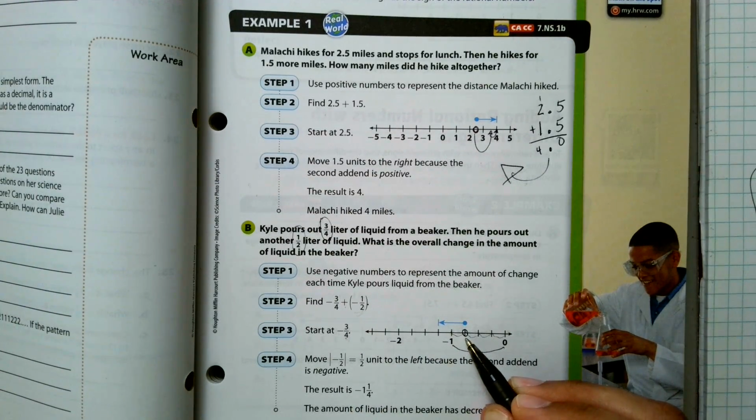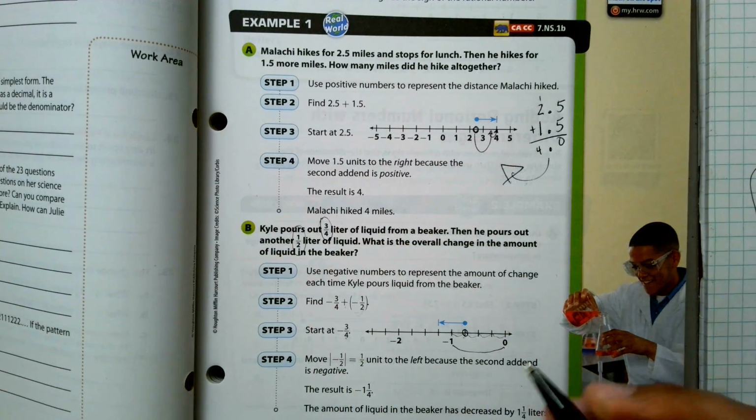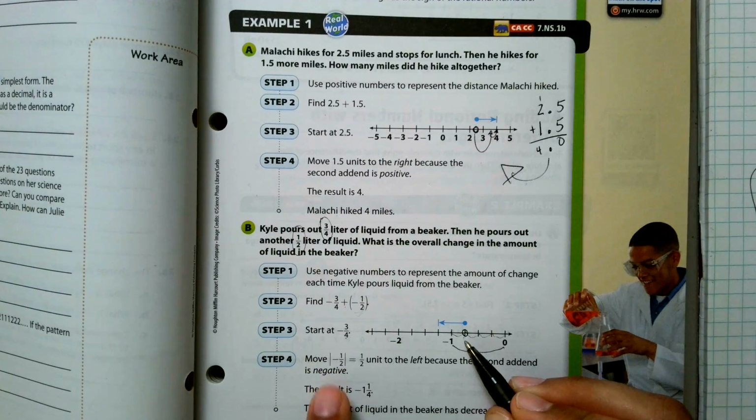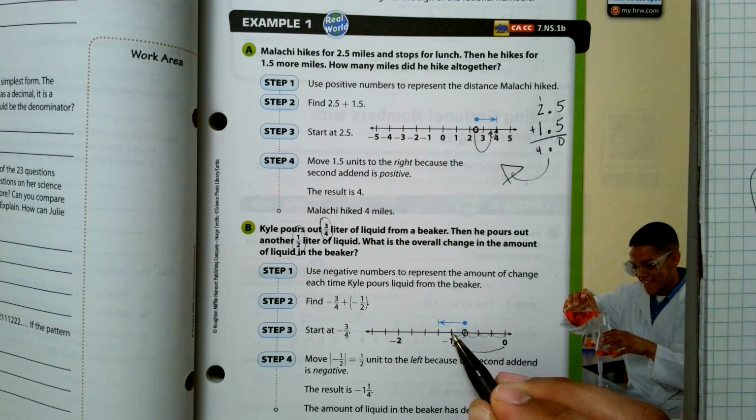Cool? So starting at negative 3/4, we're going to move 1/2 unit to the left, because the 1/2 we're moving is a negative. All right? So this is not 1/2.